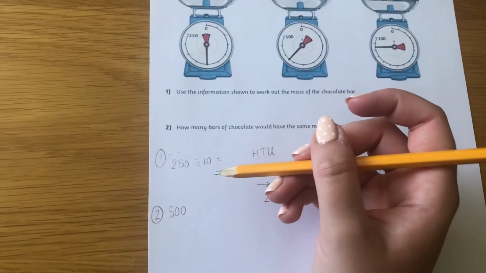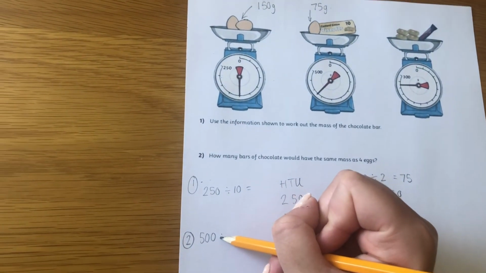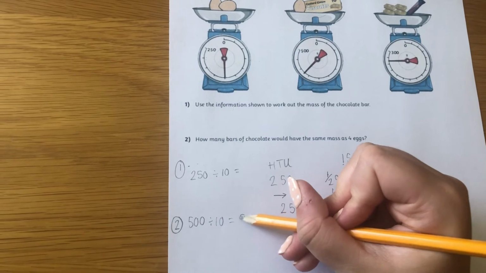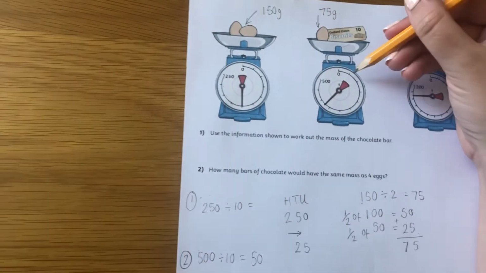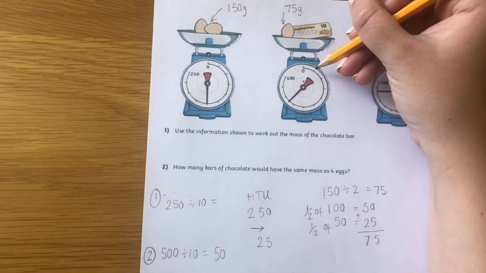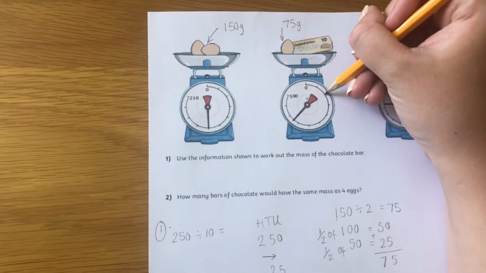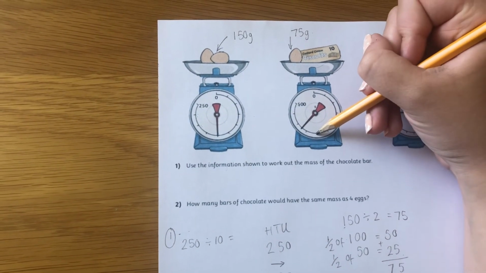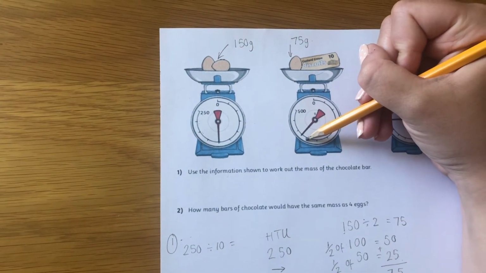Okay, 500 divided by 10 is 50. So each of our things is worth 50.